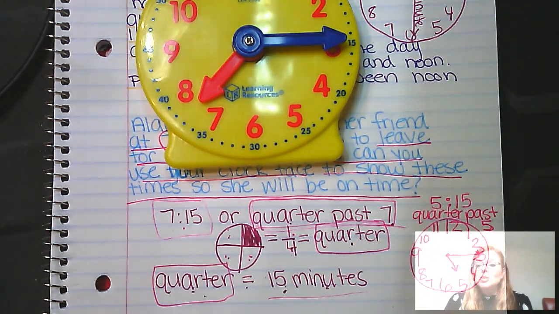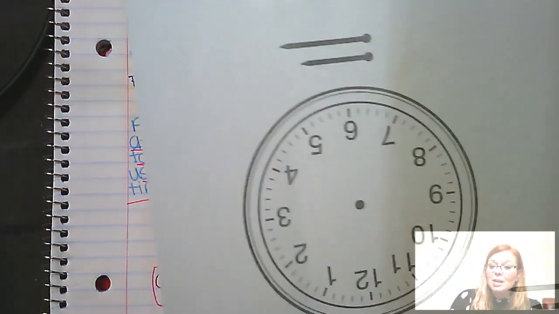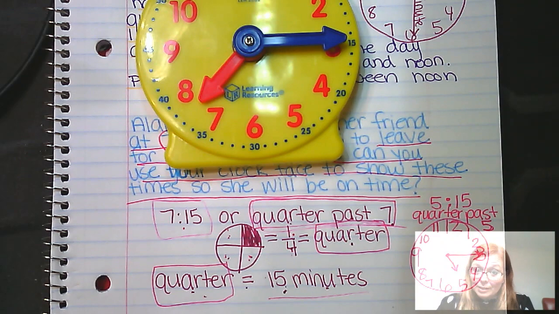All right, so I'm going to give you a time, and I would like you to go ahead and draw your clock. Or if you have this paper that you've printed off, you may use that as well. I'm going to give you a time and write it on my paper.